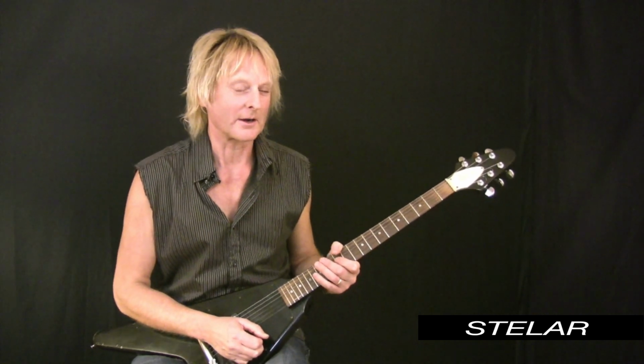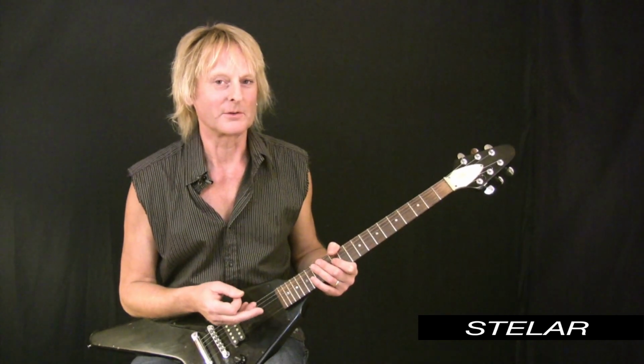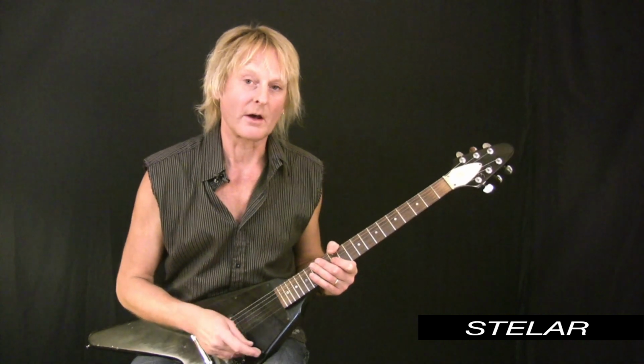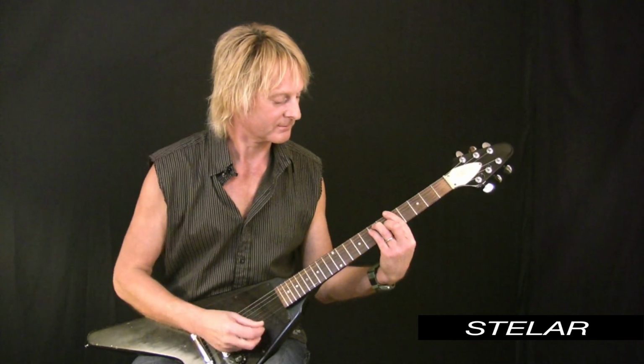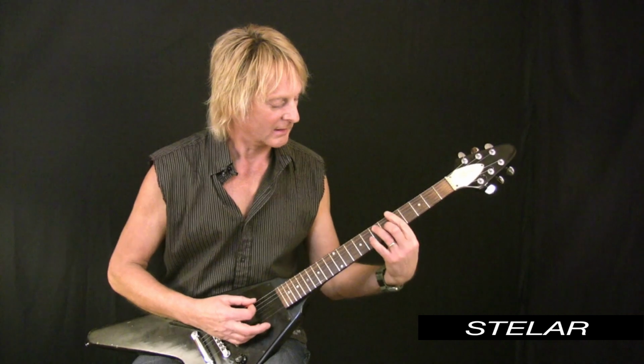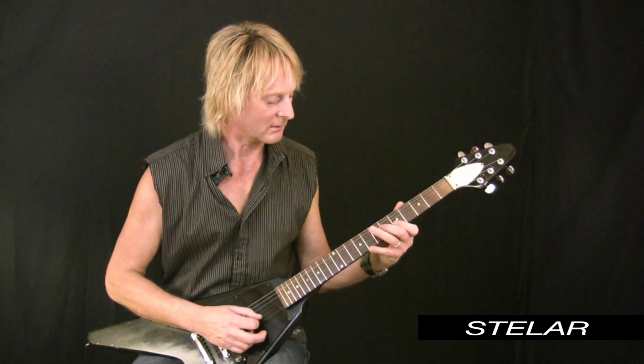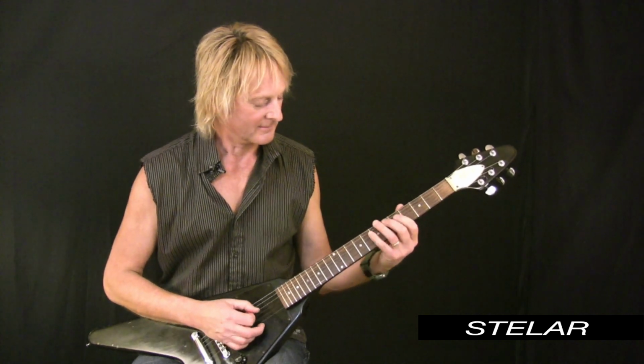One other thing I want to talk about, and I did this a little bit when I was switching back and forth between major and minor pentatonic, is playing major pentatonic over the 1 chord. It's going to make it sound like an A7. Then play minor pentatonic over the 4.